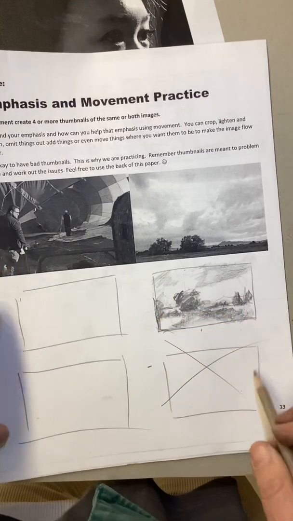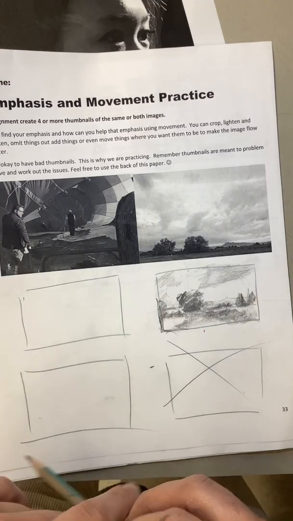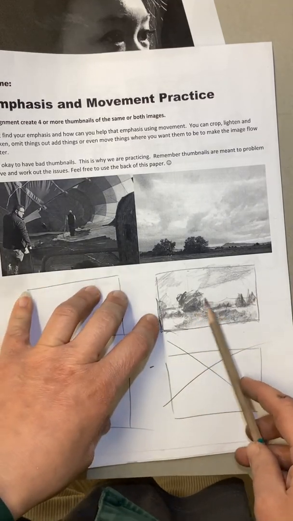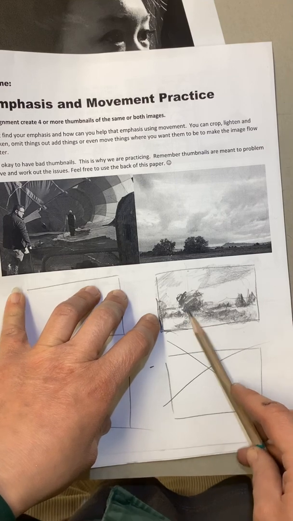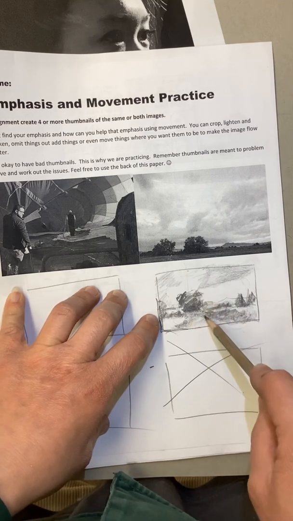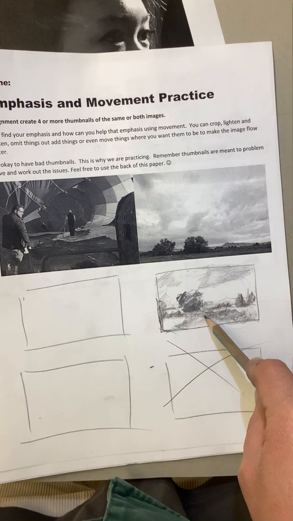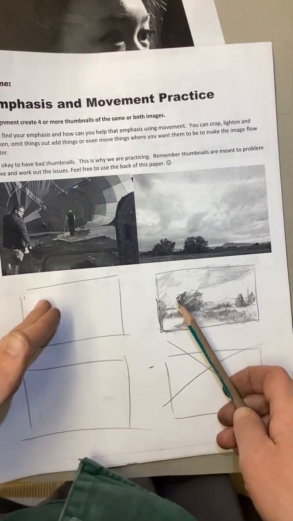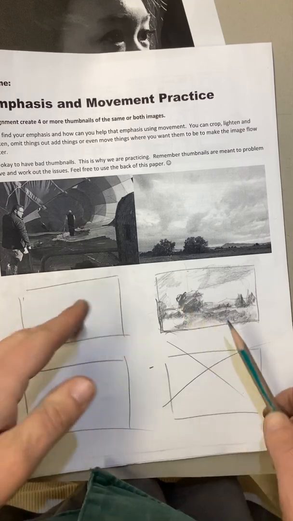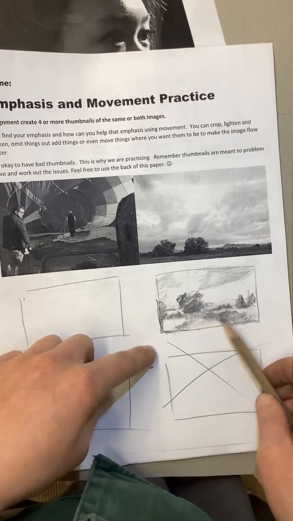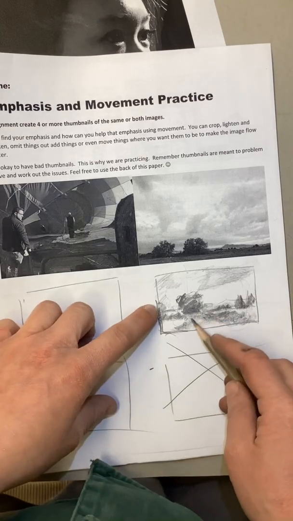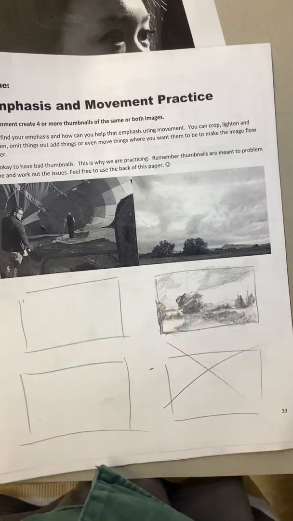So 4 thumbnails. Again, I don't care what the photographs are, but practice creating emphasis using high contrast and making movement towards that emphasis. And please be careful of your values. One of the biggest things that I tell students when they're doing this is they're not going dark enough on their thumbnails. This is a study of value. Even though we're going to be doing this in color later, in watercolor, this is a value study. Those values are just as important as the color.